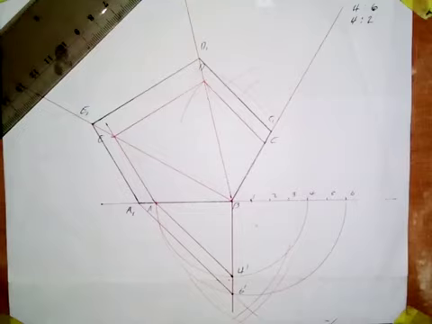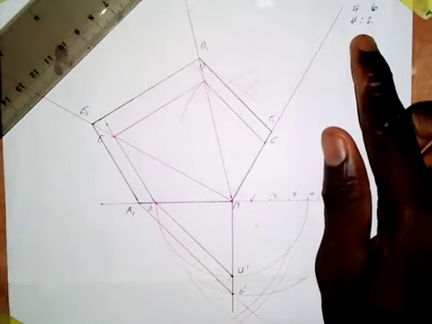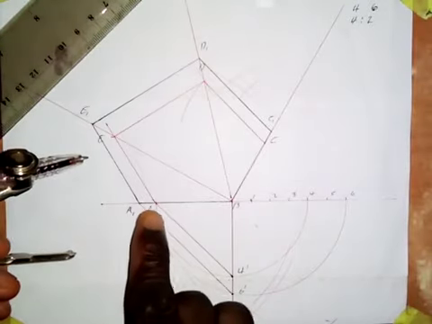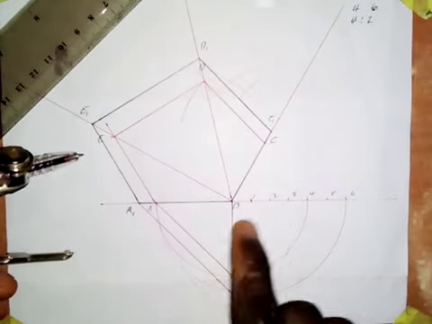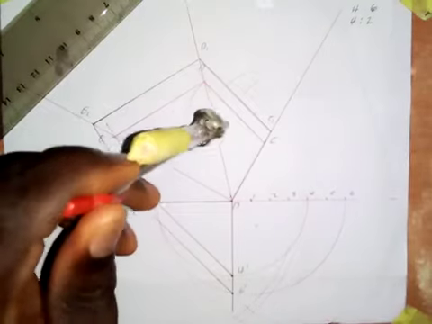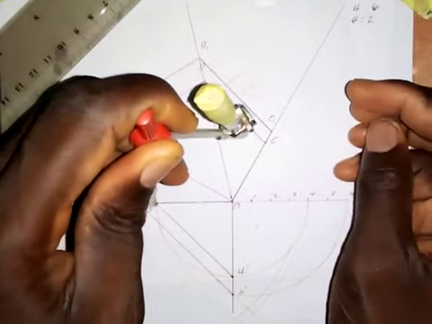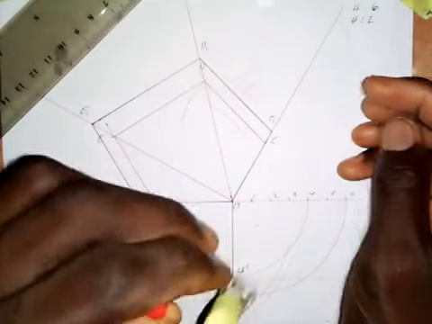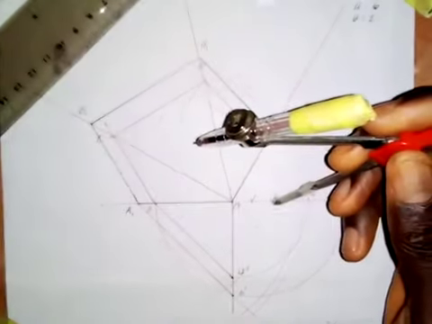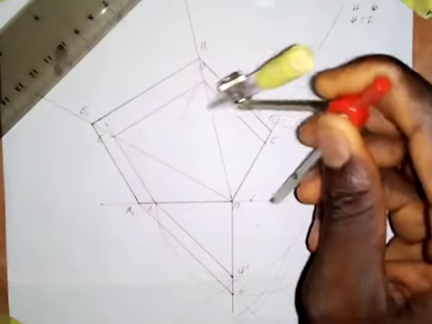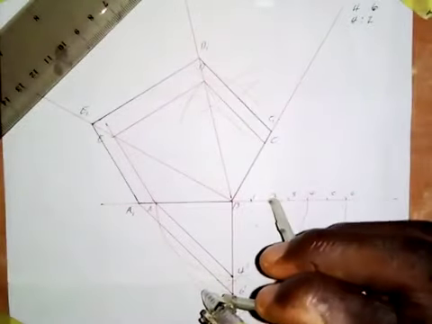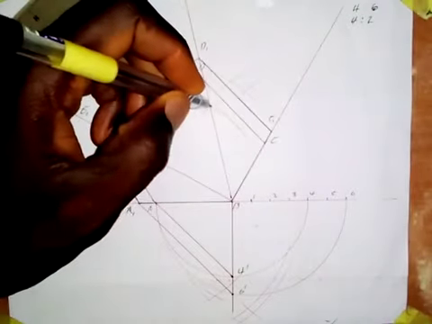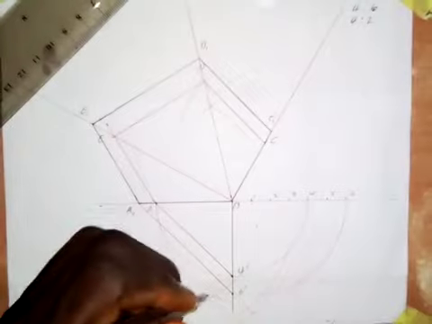So the next thing that we are going to do for reduction, as we have that the ratio of our reduction is 4:2, is to bisect distance A2. So I'll bisect distance A2, putting the point of my compass here. So I'll draw an arc here, and also I'll draw an arc here. Then putting it at point 2 here, I'll draw an arc here, and also I will draw an arc here like this. So the arcs intersect at this point and also at this point here.